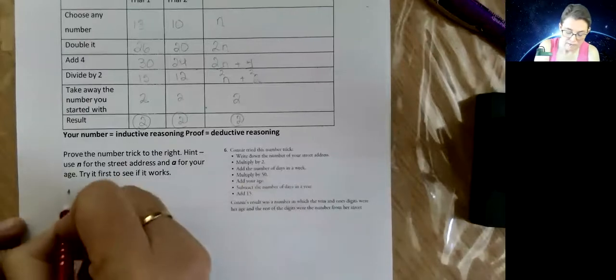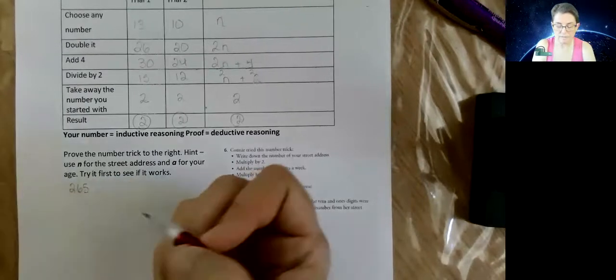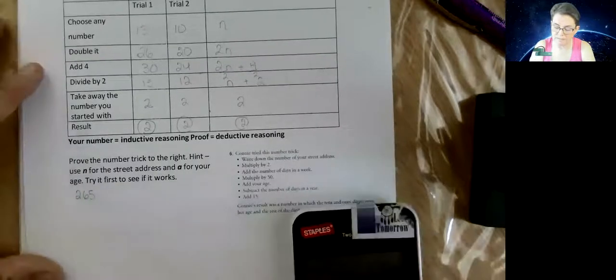All right. Here's another one. Honey tried this number trick. Okay, this one's out of your textbook, and let's see if we can make it work. Write down the number of your street address. Okay, so 265. I'm sensing this is going to require a calculator.